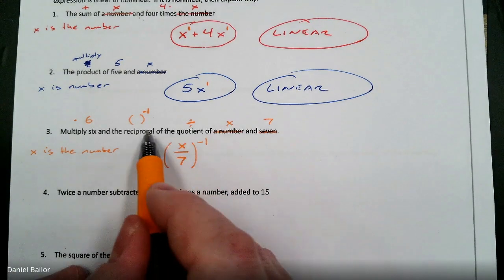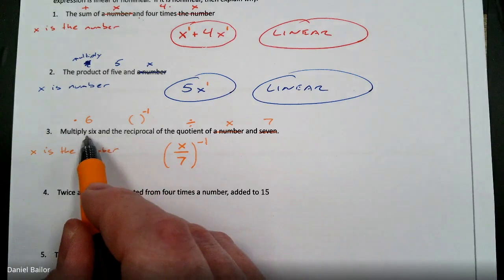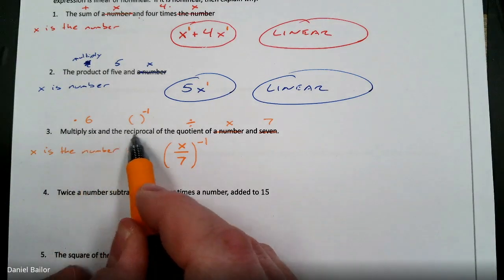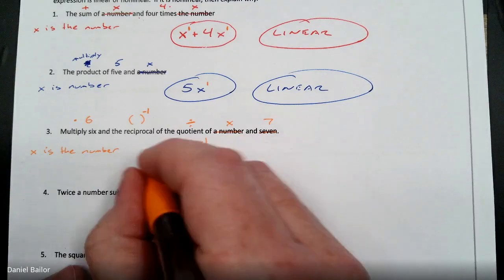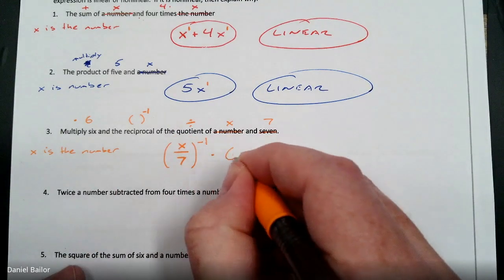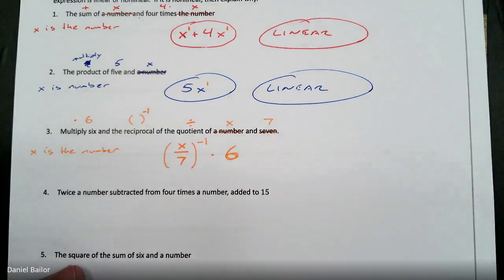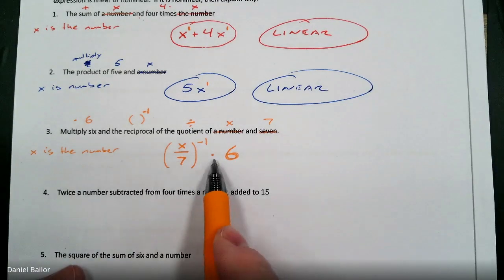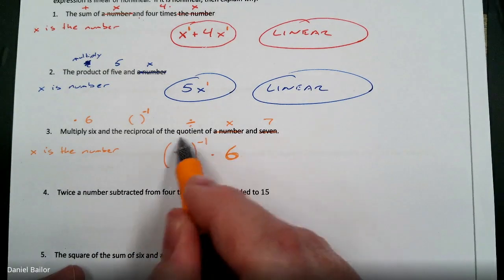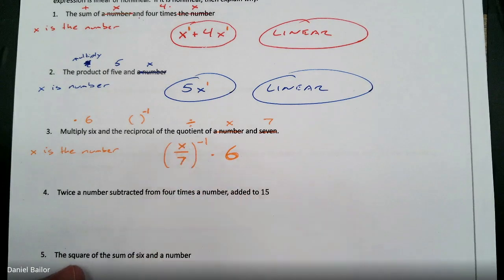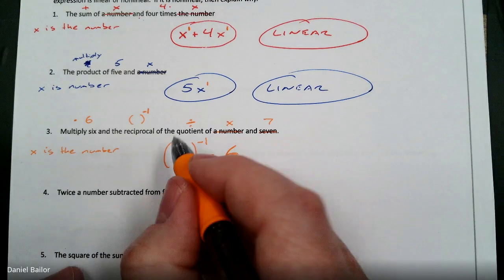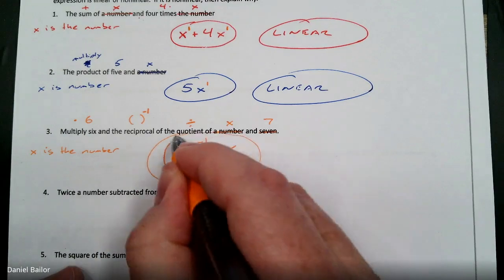Last part, moving all the way to the other side, says multiply 6 and the reciprocal. So I do the reciprocal times 6. So I did multiply 6 and the reciprocal of the division with x and 7. That is my expression right there.